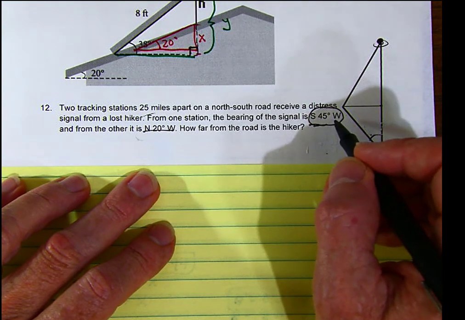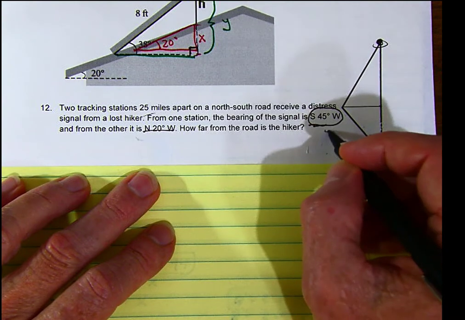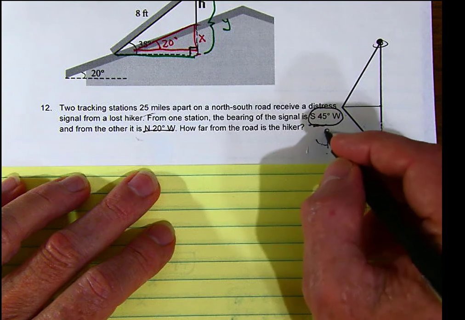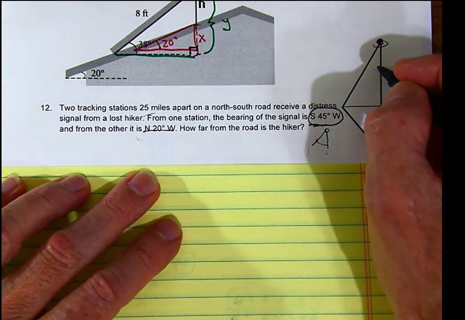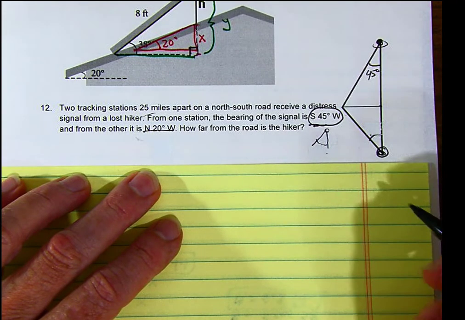Okay, so this station, if they were tracking that bearing of the signal, here's their location, they'd have to go south, and then they'd have to turn 45 degrees west. Okay, so that means that it has to be this station and the signal. This is 45 degrees.